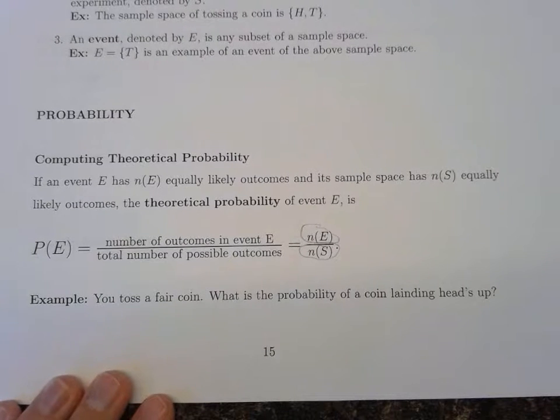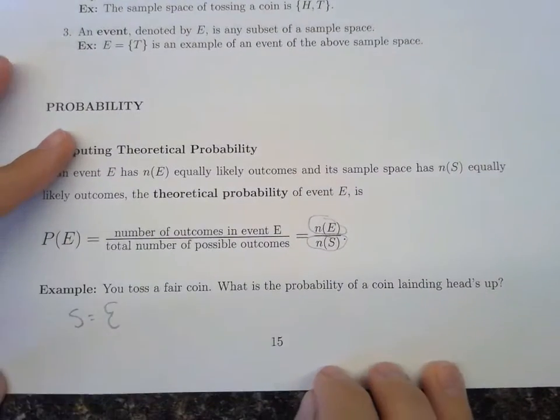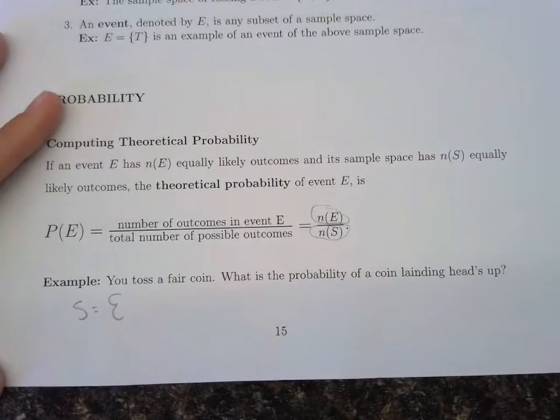Bottom of page 15, it says you toss a fair coin. What is the probability of a coin landing heads up? I'm going to go ahead and write out the sample space. I'll do this for a couple, and then we'll move on from that. We don't have to do this work later.